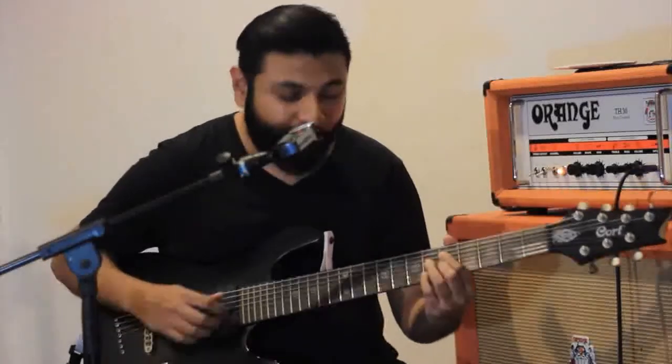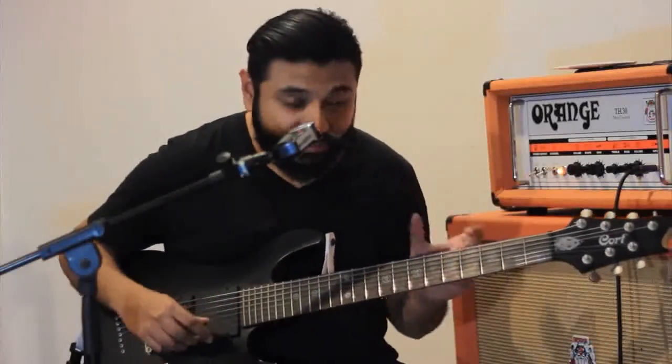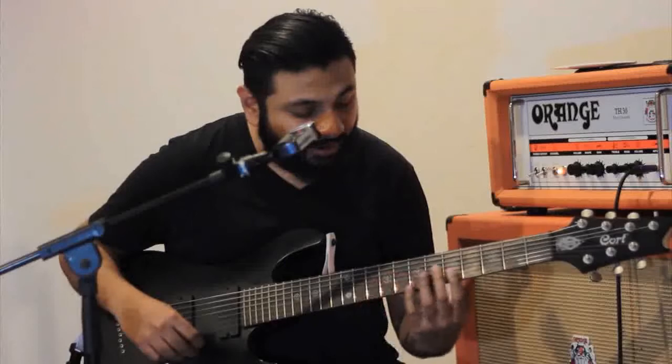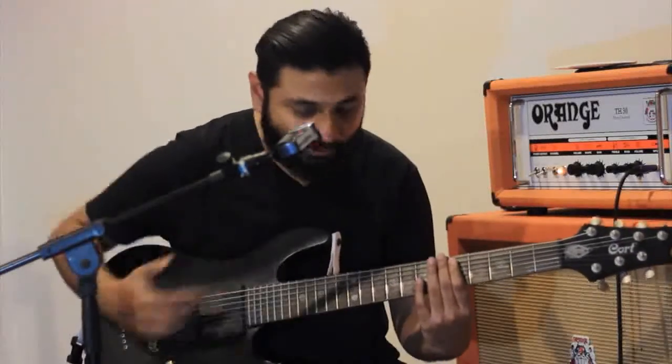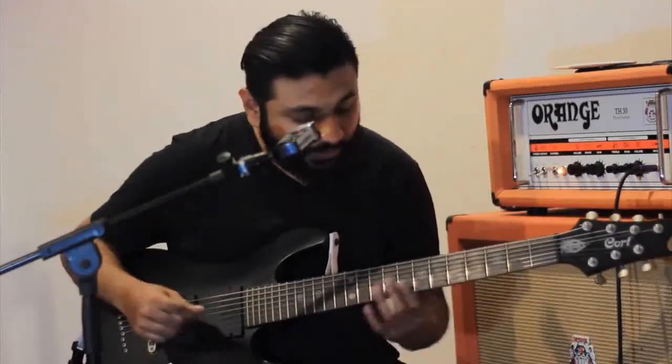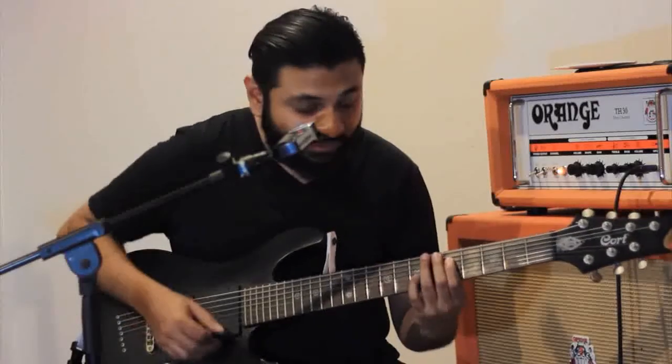Now towards the end of the chorus of the last bit, I added on a riff, a melody that goes on. It's built on octaves. So the octave notes go like this.